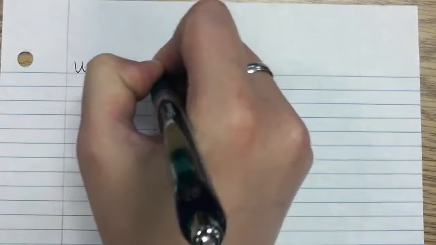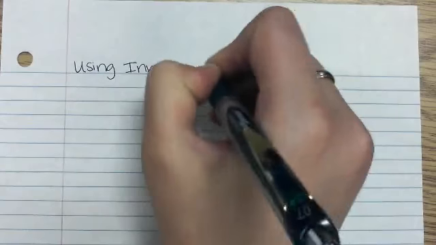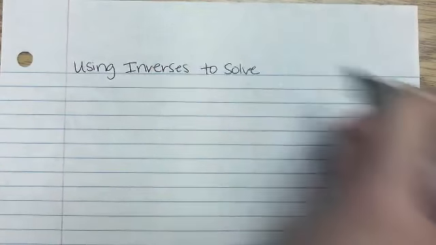Okay, so for the notes, we're using inverses to solve. So I would maybe write it as the title, using inverses to solve.